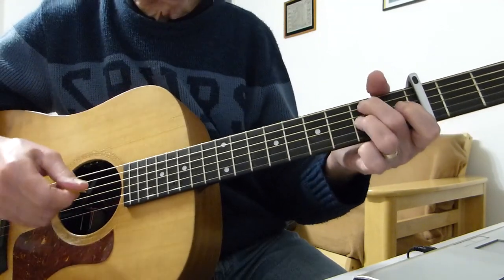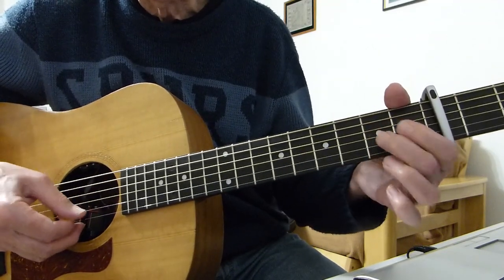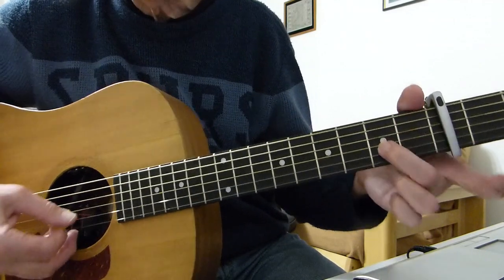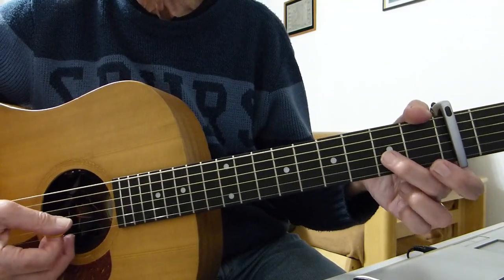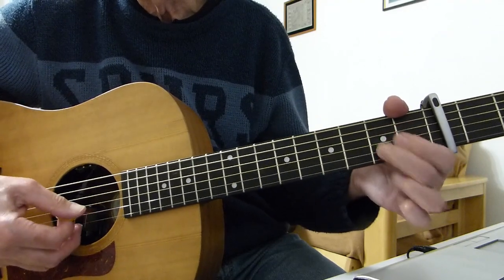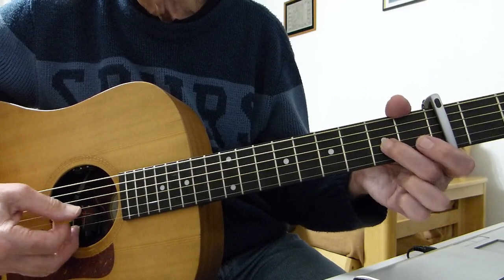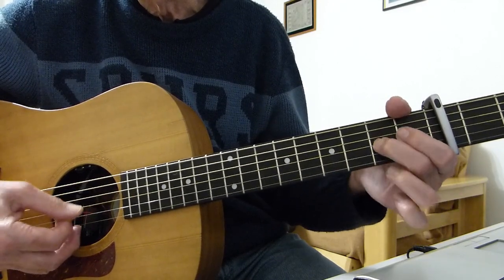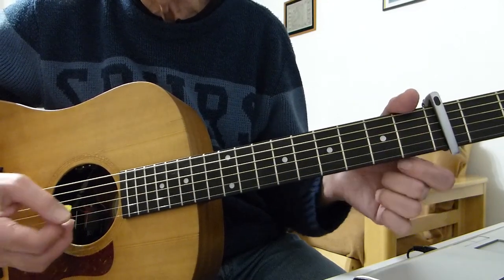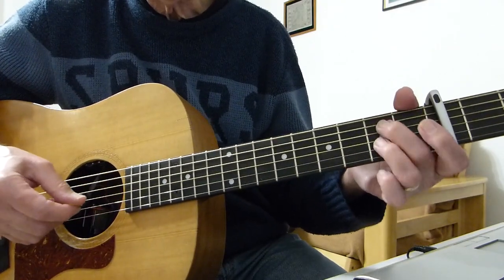And then we've got this bit, which is a bit tricky. The actual thing is a bend on the second fret of the G string, up and down, and then open G, second fret G, open G. That's what you need to hear, but I was trying to incorporate it in the chord.